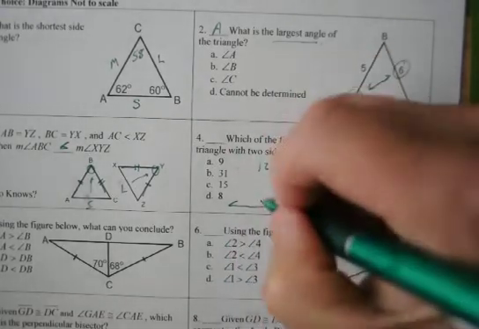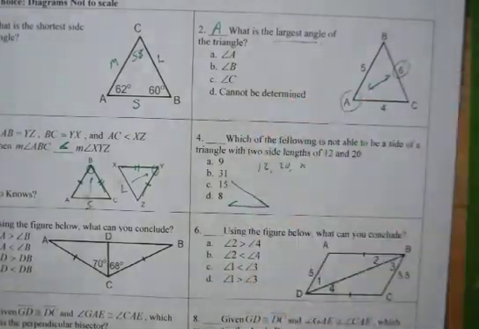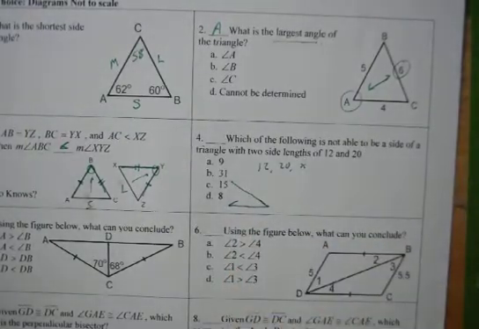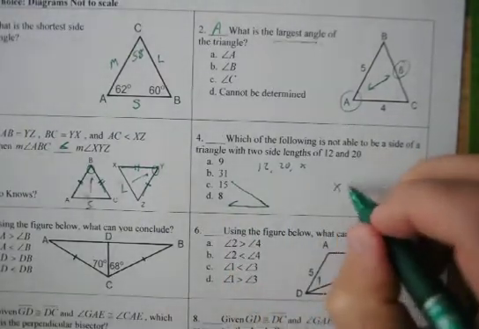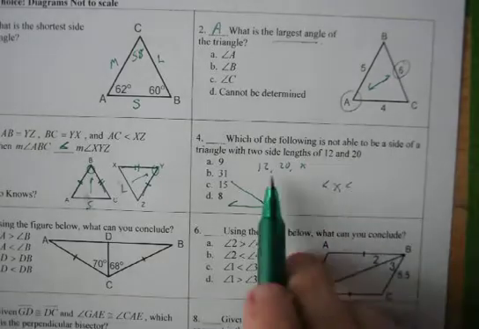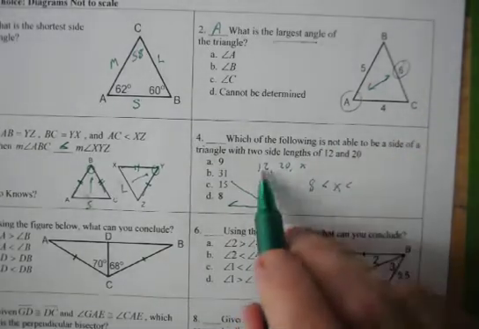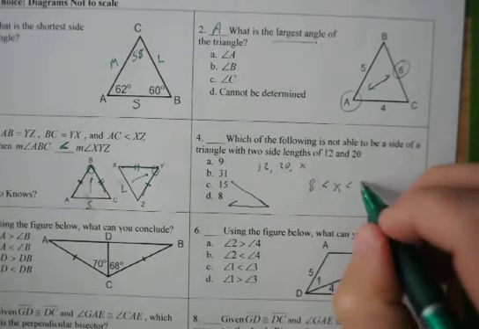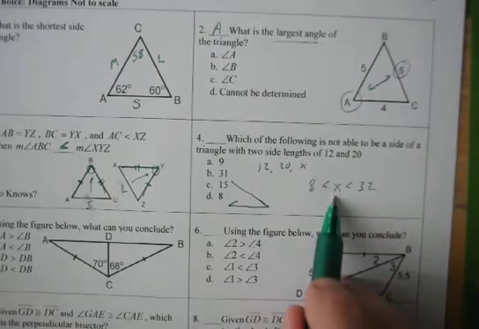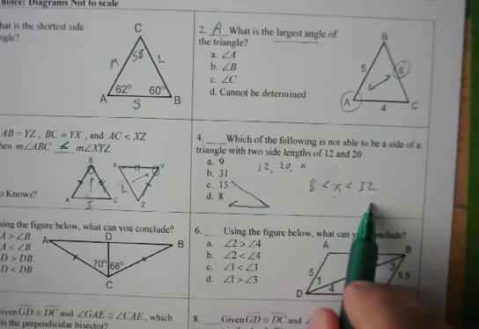Or sometimes one of them is too big and it won't meet. So there's a range for x, and here's how you find that range. You take 20 minus 12, which is 8. You take 12 plus 20, which is 32. So x has to be between 8 and 32.